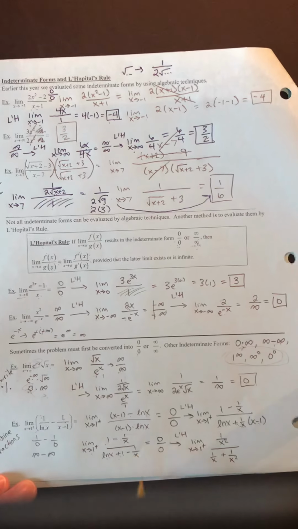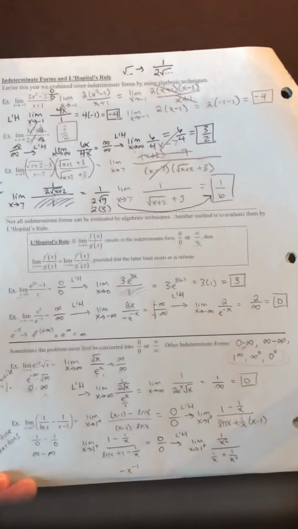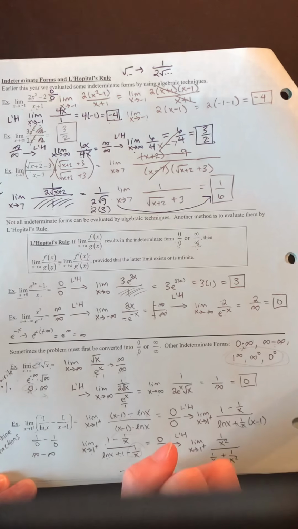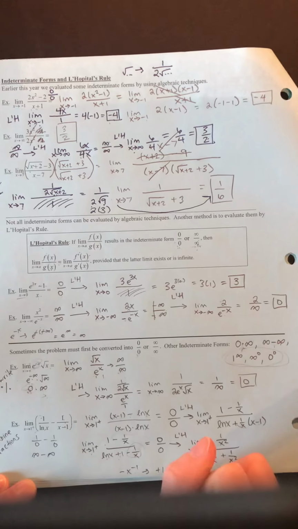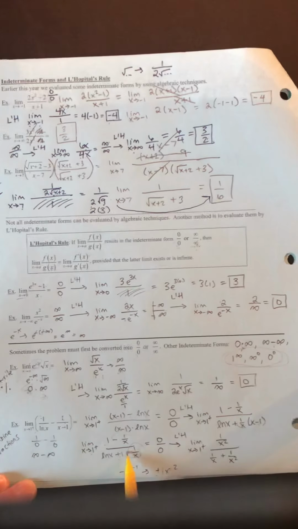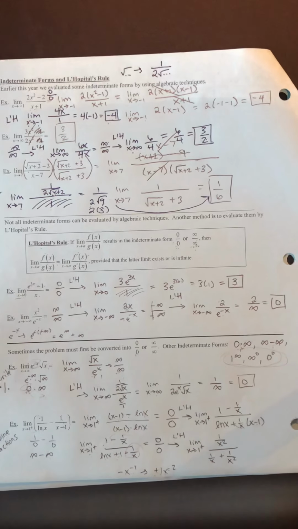Okay, if you need to, that's negative x to the negative first. Just looking at both of those two terms, you have x to the negative first. Then when you take the derivative, that negative is going to multiply to the front, so you have a plus 1 x to the negative second power. So I did that one pretty quickly, but it is just the power rule.